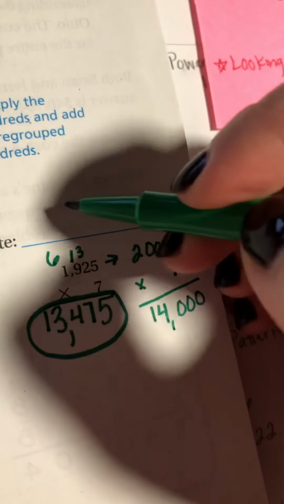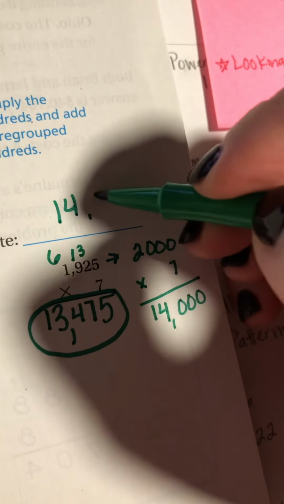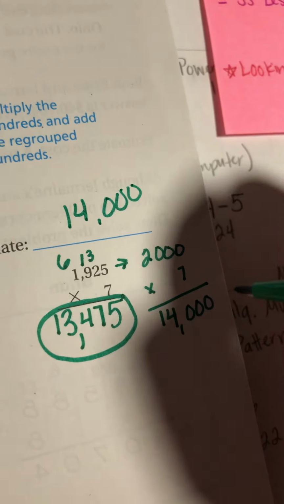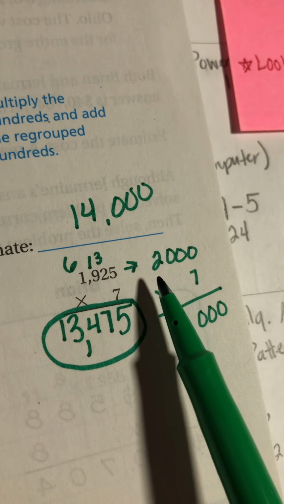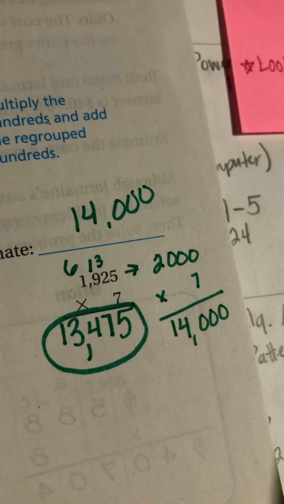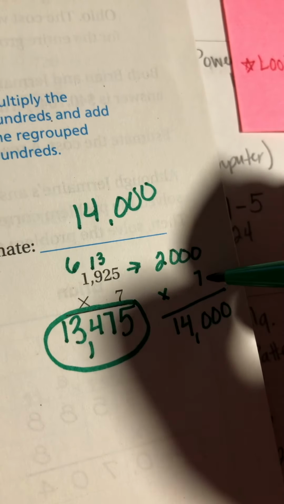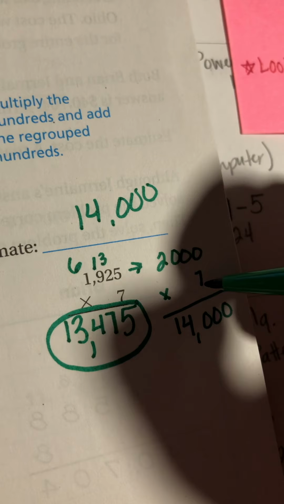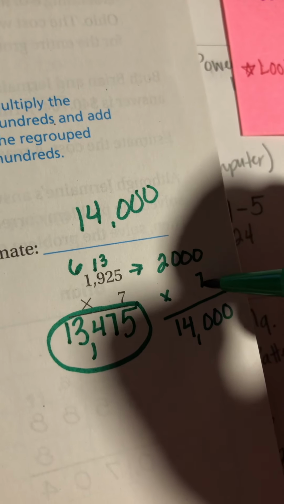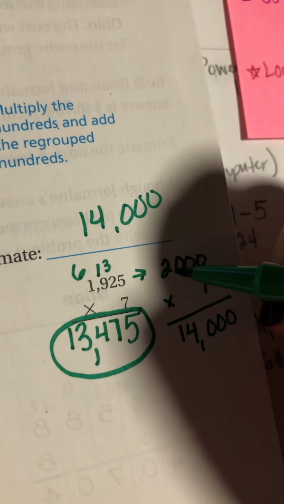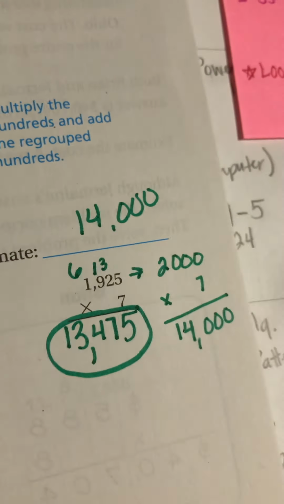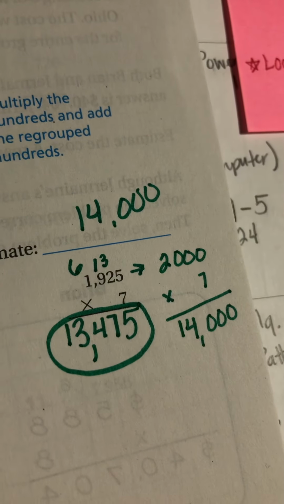The only thing with estimating, and this is why I'm not making a big deal about the estimating, is because I don't want you to ever think that when you multiply, you start over here, because you don't. But if you notice, 7 times 0 is 0, 7 times 0 is 0, 7 times 0 is 0. Okay? 7 times 2 is 14.